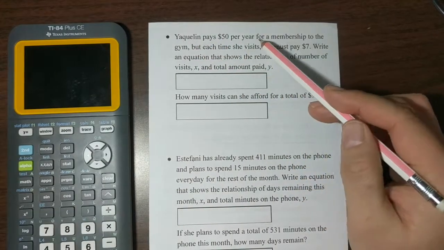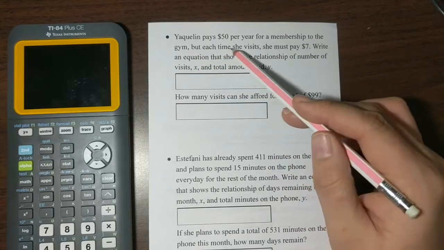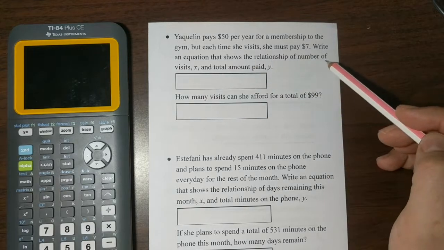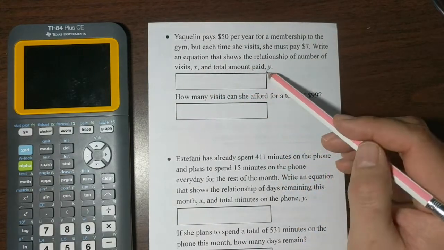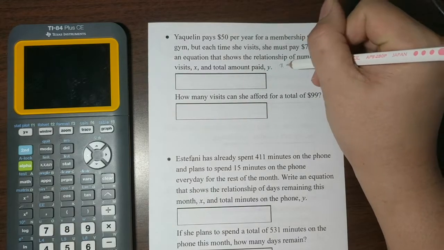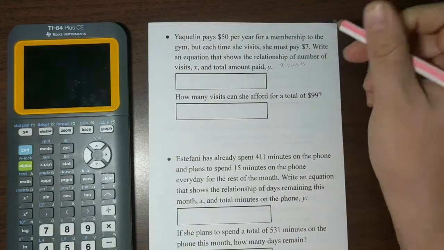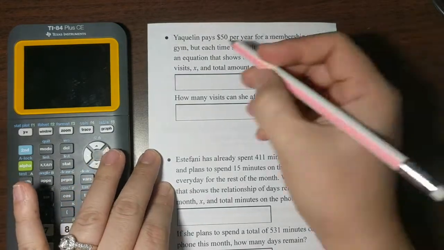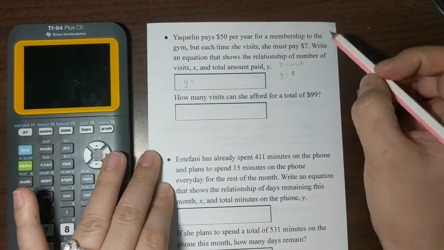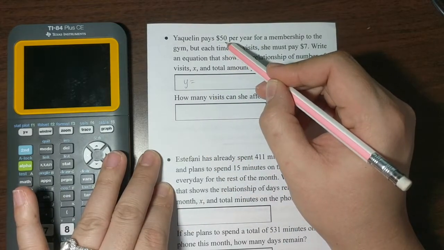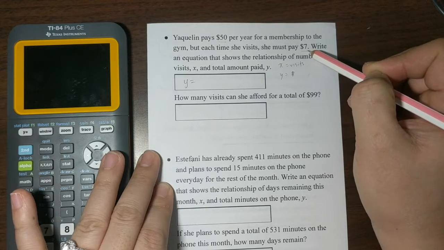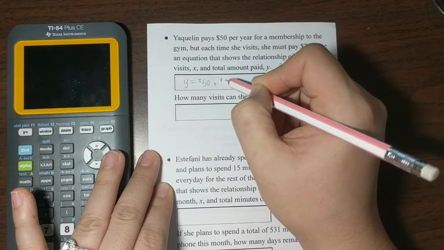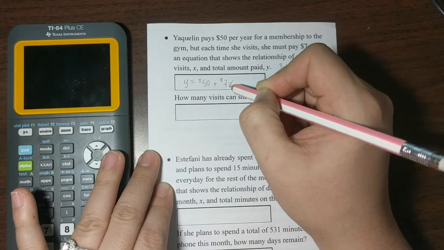Jacqueline pays $50 per year for a membership to the gym, but each time she visits, she must pay $7. Write an equation that shows the relationship of number of visits, X, and total amount paid, Y. So X is visits, and Y is total amount in dollars. Okay, so Y equals, I have $50 per year plus $7 per visit. So $50 plus $7 per visit, X.